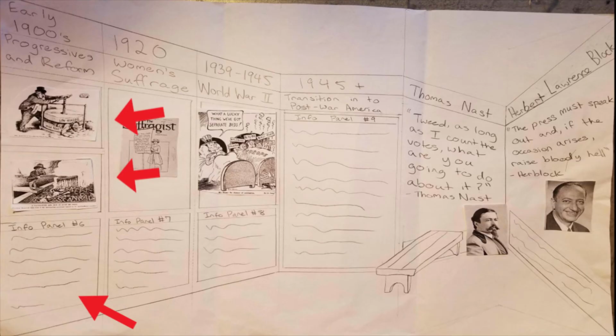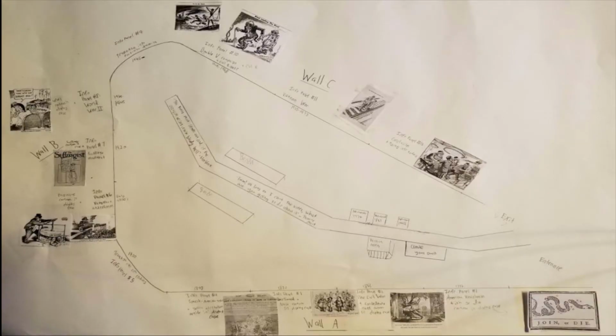The info panel contains information and examples of how cartoonists were able to expose the horrors of American society and necessary changes. It highlights how the image of businesses in these cartoons were exaggeratedly and cartoonishly evil in order to draw an emotional reaction from the viewer. Next, we move to the suffrage movement, which talks about how women were fighting for equal treatment after their hard work during World War I.